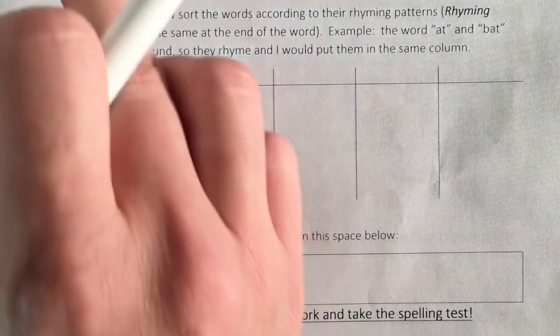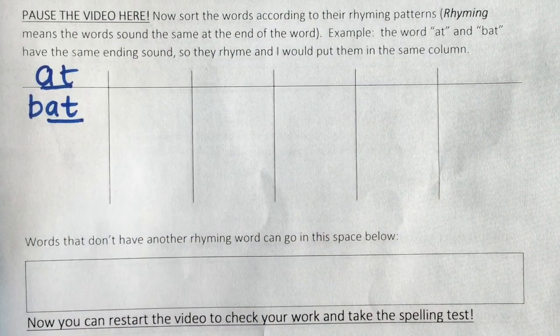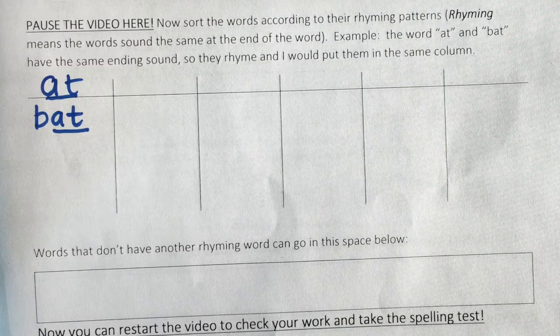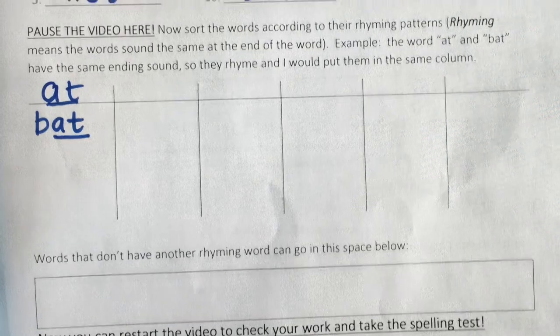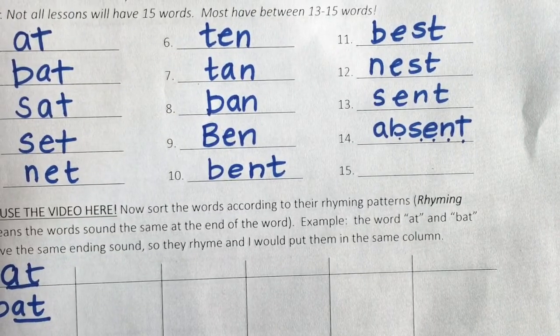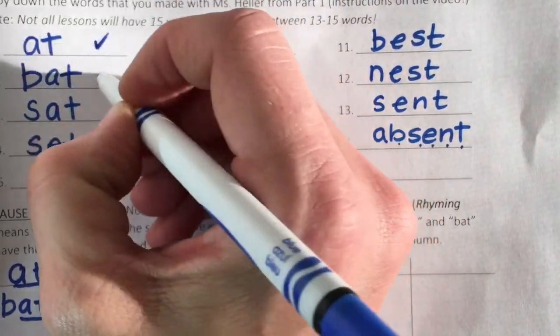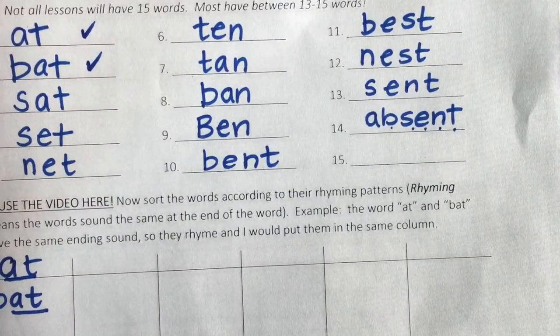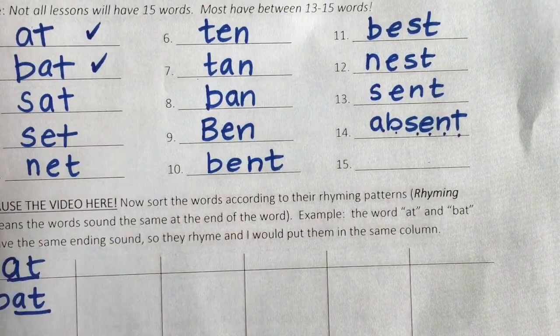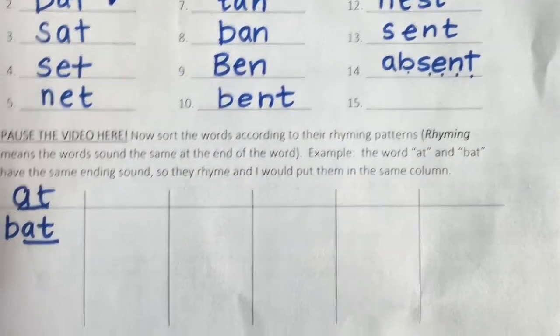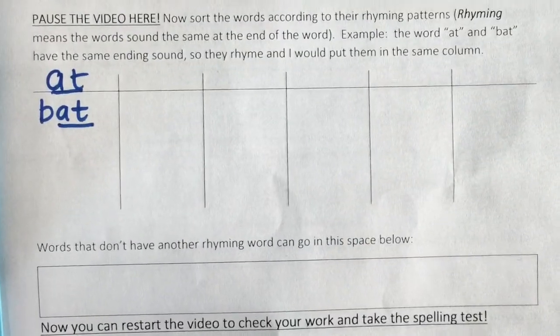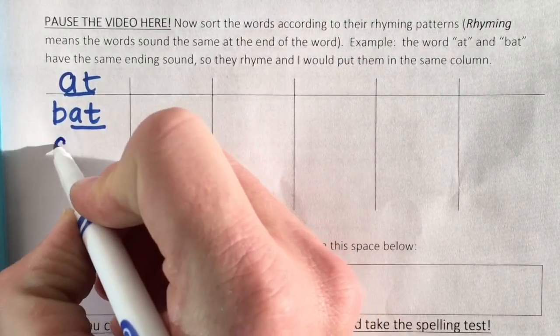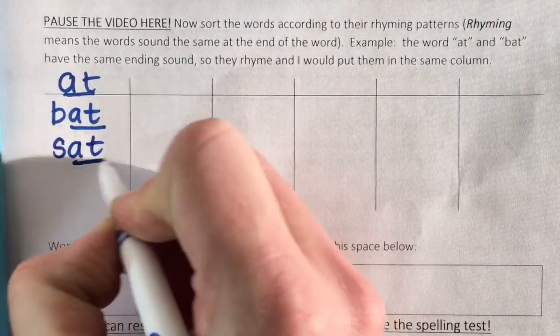I'm going to be constantly looking at my words up above to help me sort into rhyming patterns. And one strategy that might help you, as you use the words, you might want to go ahead and check them off up here so that you don't put them in the chart more than once. Now, as I'm looking here, I see the word sat also rhymes with the words at and bat, so I'm going to add sat to this column.